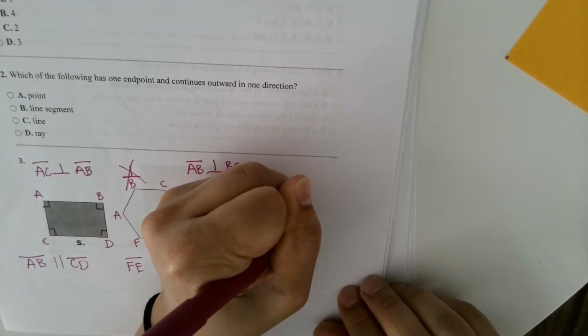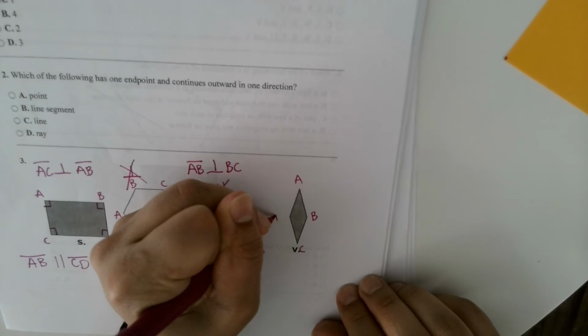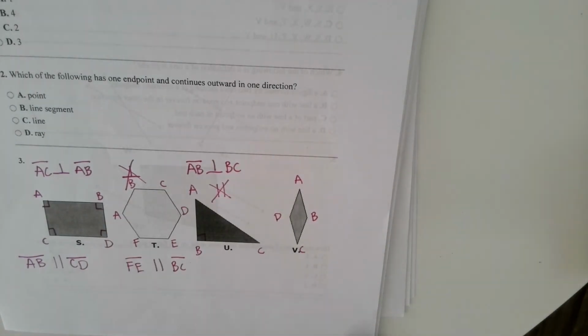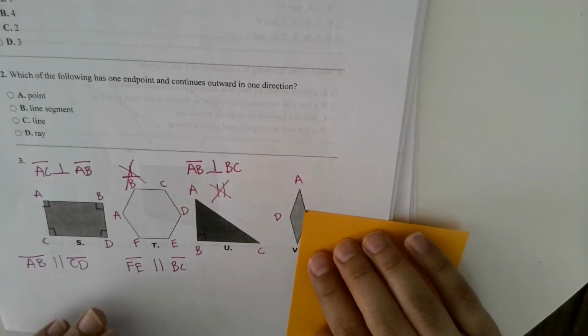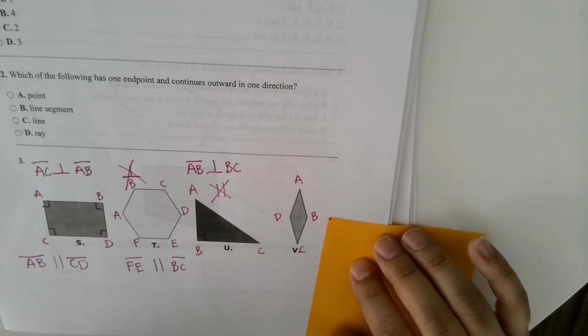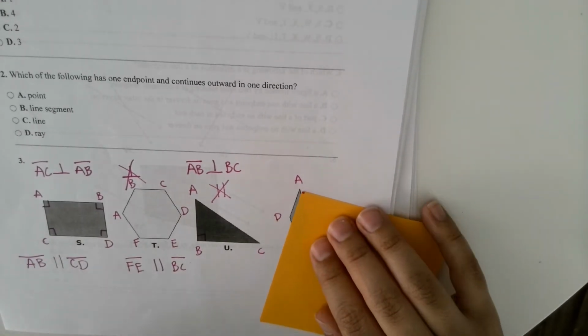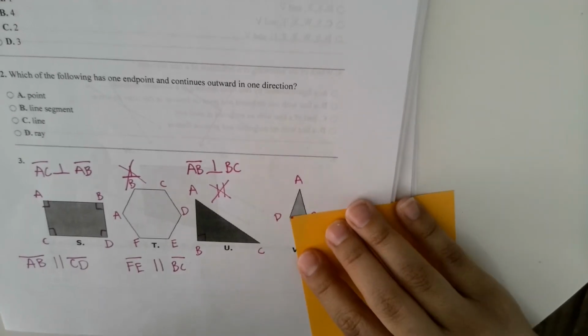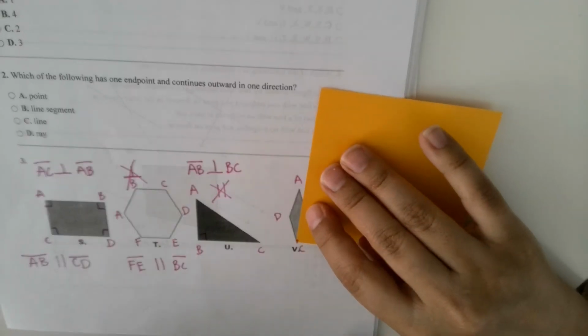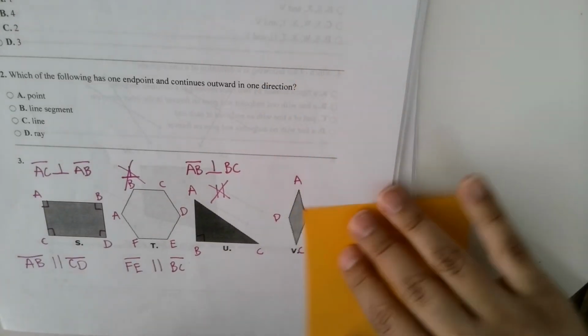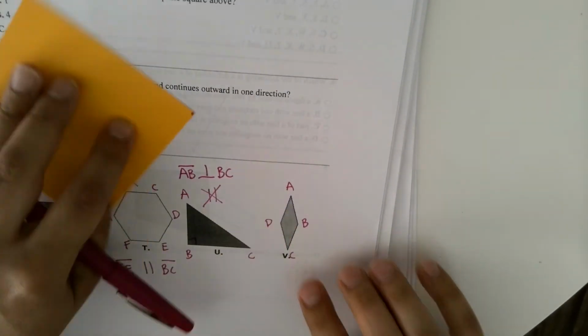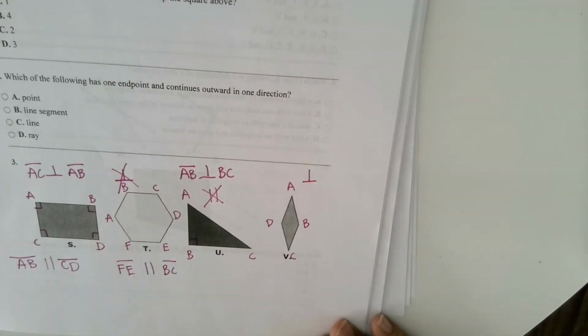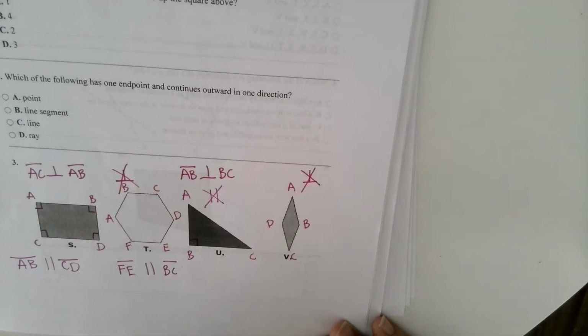All right, finally, let's look at letter V. I'll label it real quick. Let's look here. Even just looking at it, we've done pretty well with angles. It's not looking like I'm going to have any right angles. No right angles, okay? So that means I cannot have any perpendicular lines. Could I possibly have parallel lines?